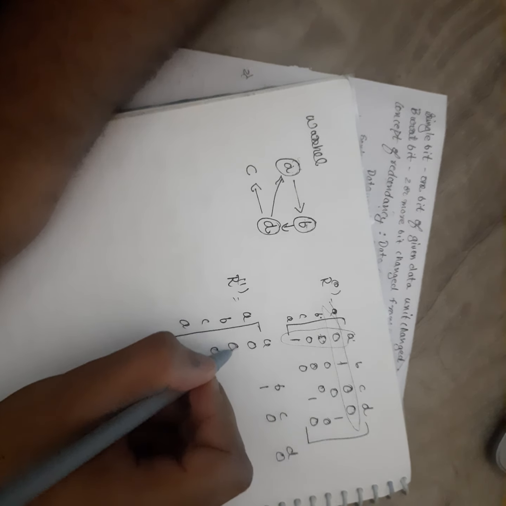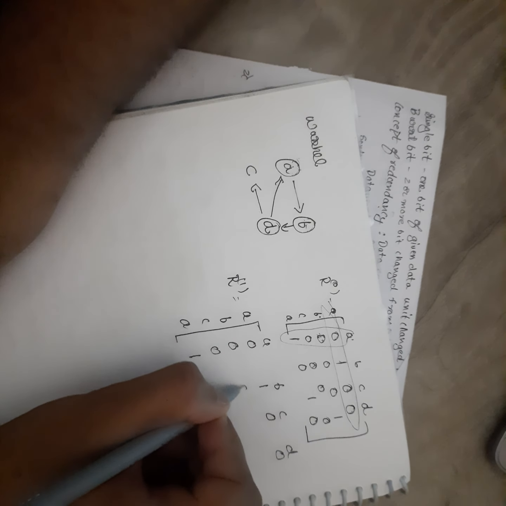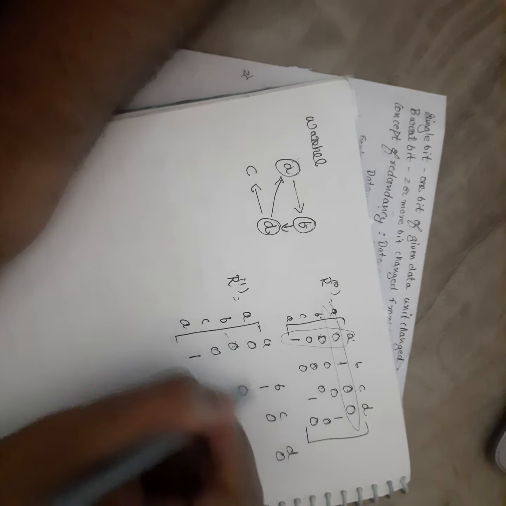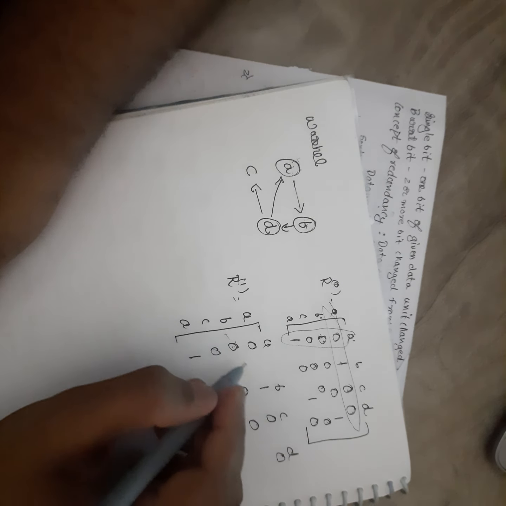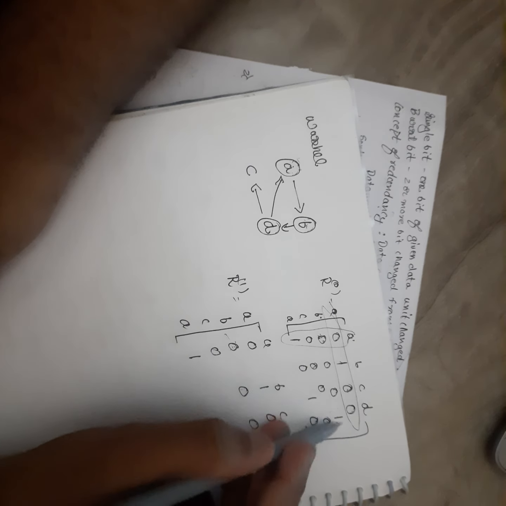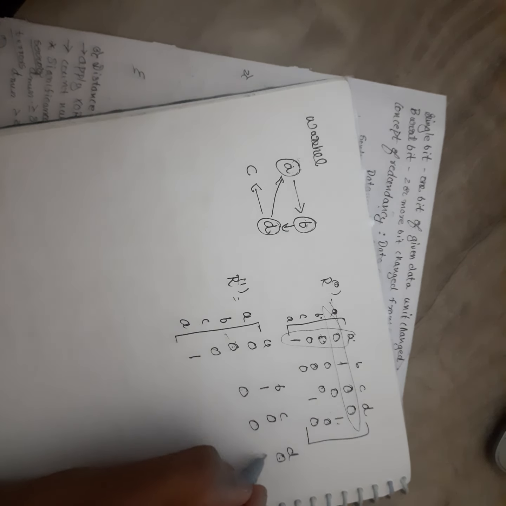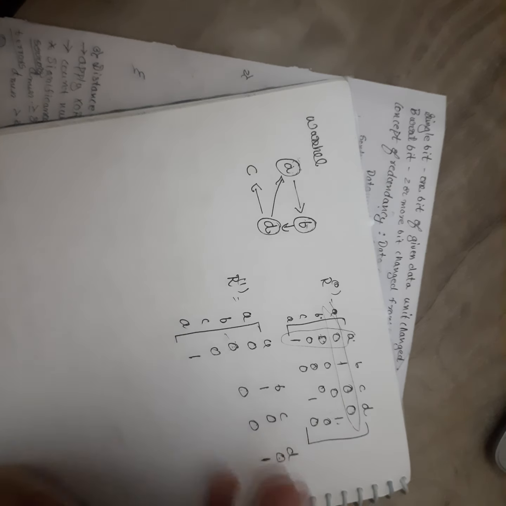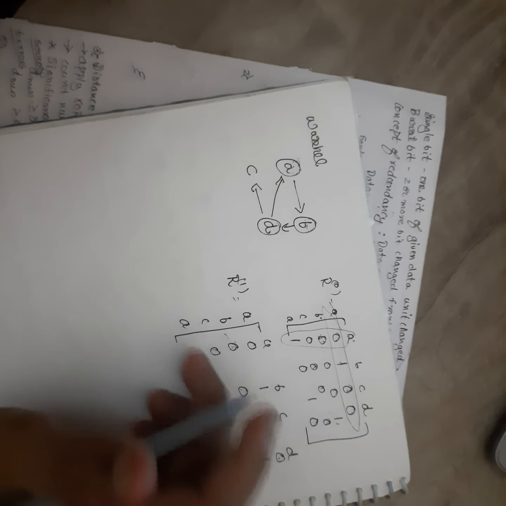So see, 0 into 0 is 0, 0 into 1 is 0. Here it is already 1, so we'll just write 1. If it is already 1, write 1. If it is already 0, or 0 into 0, then you write 0.